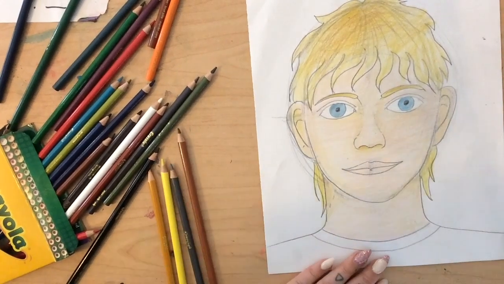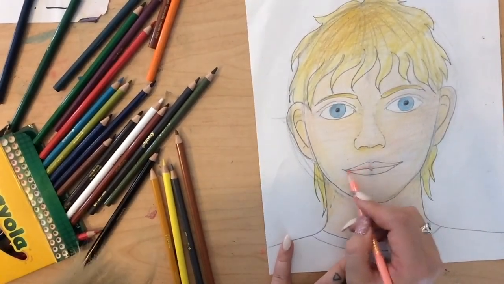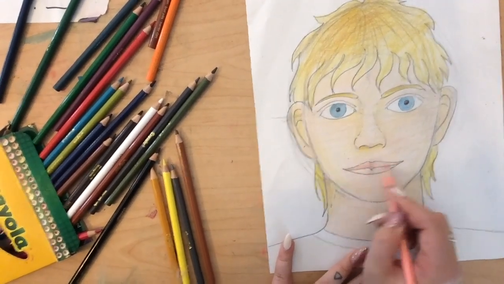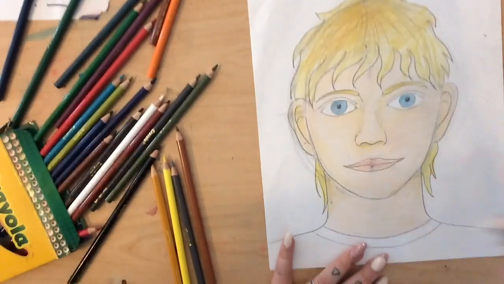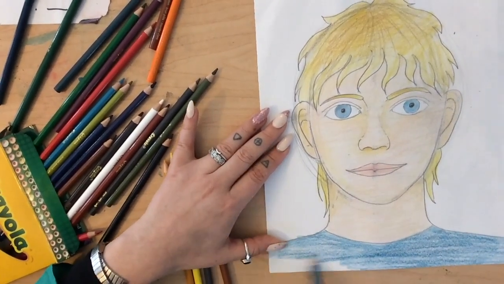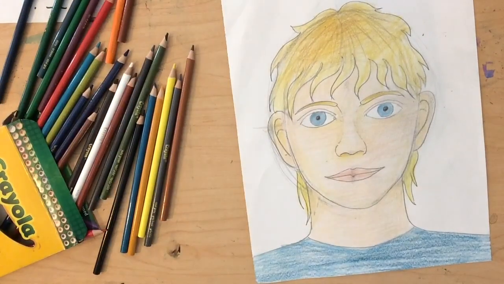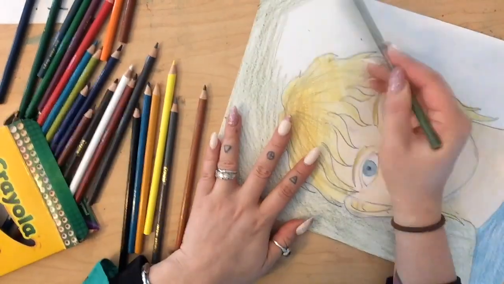A trick for coloring the lips is to color it first with your skin color and to go over it very lightly with a pinkish or a reddish color. That way it won't look like you're wearing lipstick. Finally, I'm coloring the shirt and I'm also going to color the background. I'm just going to do one color for each, but feel free to add designs to your shirt or the background as well.